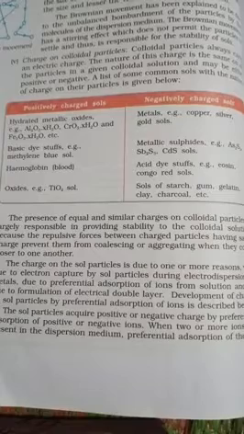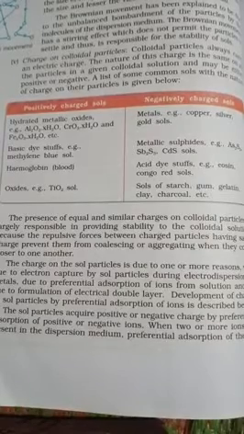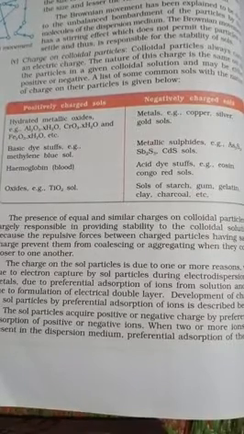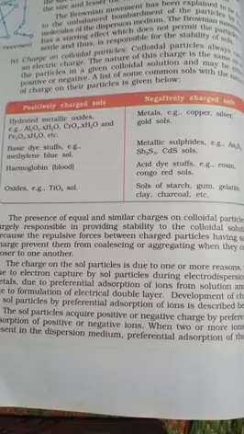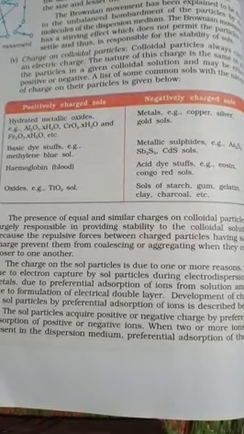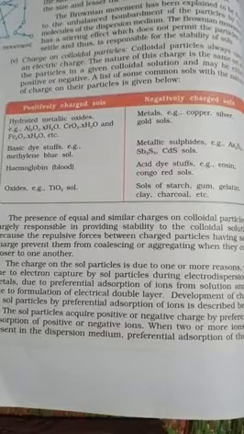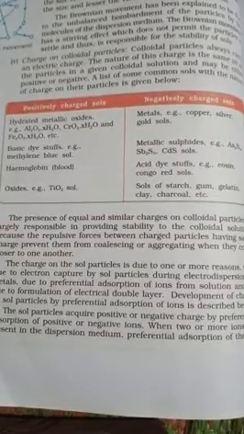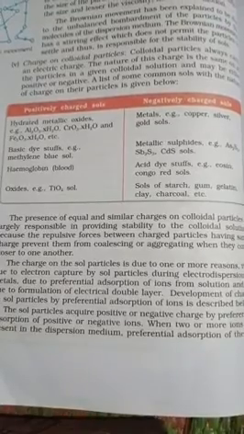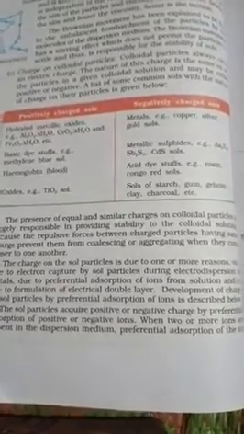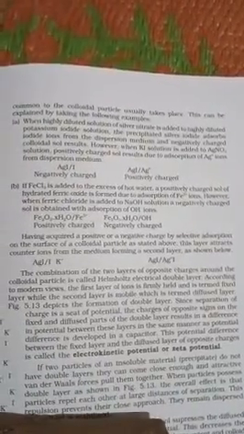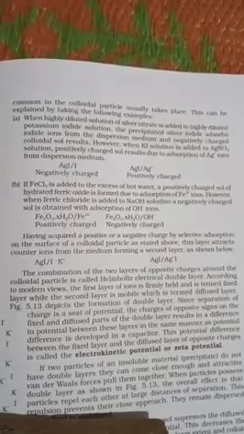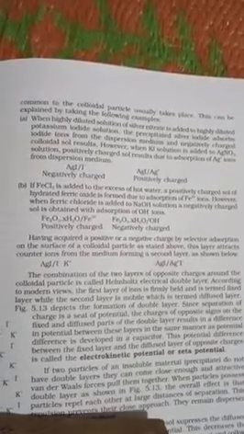By the preferential adsorption theory, you can explain that the sol particle acquires a positive or negative charge by preferential adsorption of positive or negative ions. When two or more ions are present in the dispersion medium, preferential adsorption of the ions common to the colloidal particles usually takes place. This can be explained by the following examples.